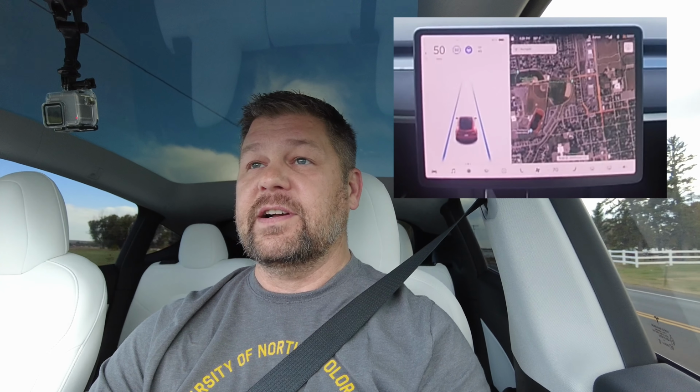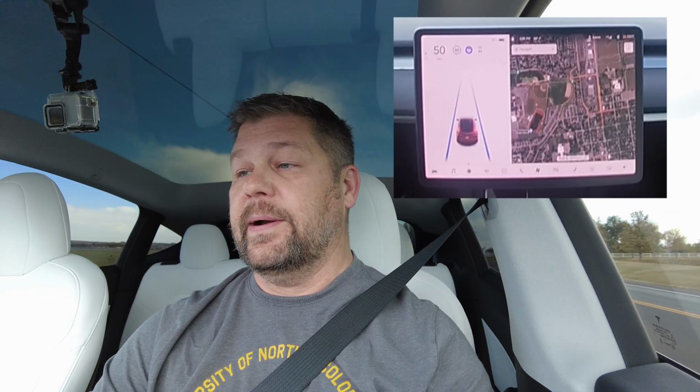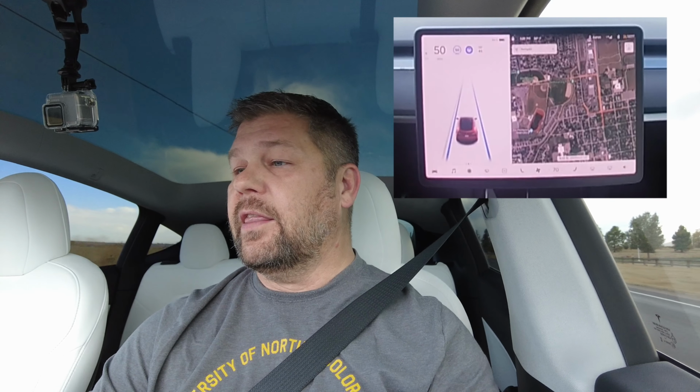The fastest we can go is 5 miles an hour over the speed limit, and the closest we can get to the car in front of us is 2 car lengths based on the speed that we're going. So right now we're on that single lane in each direction road, and the 45 miles an hour is the speed limit. We can go 5 miles an hour over.